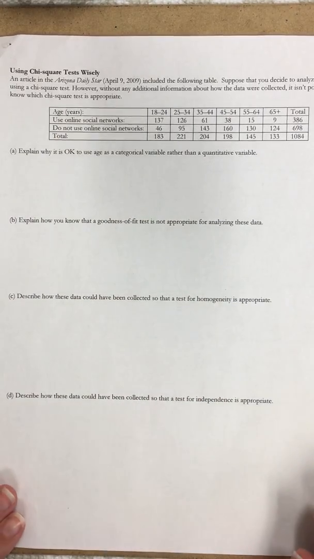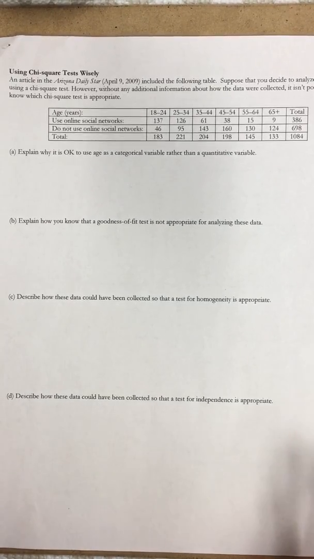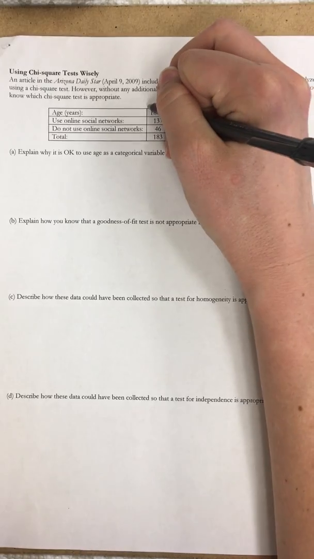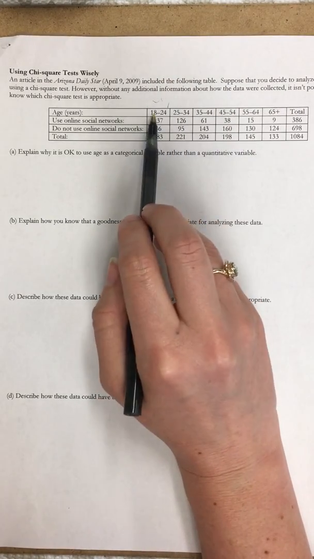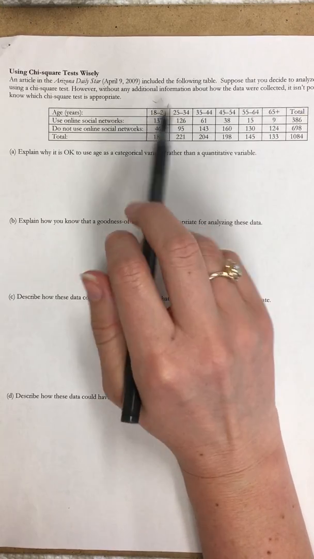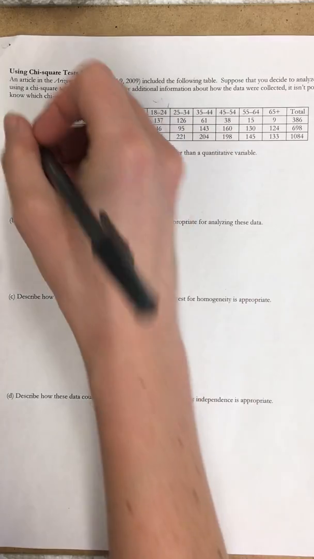Explain why it's okay to use age as a categorical variable rather than a quantitative variable. Well, we've grouped age ranges, right? So everybody who was in the study, all adults 18 and up, would fall into one of these categories.